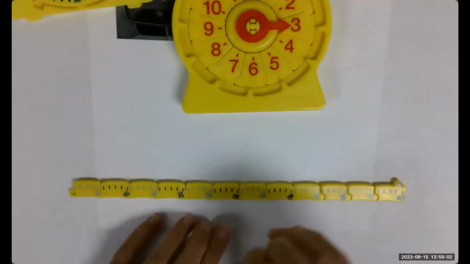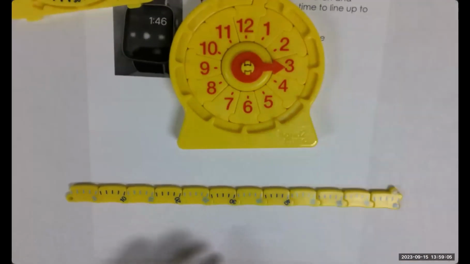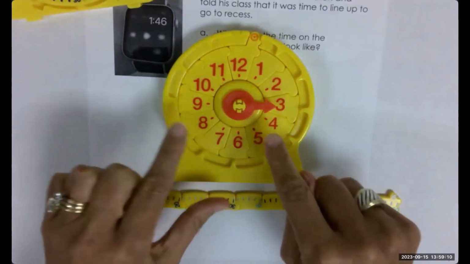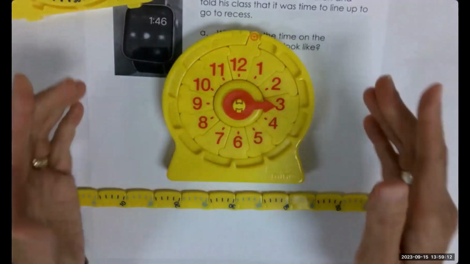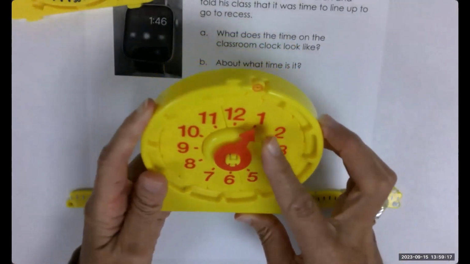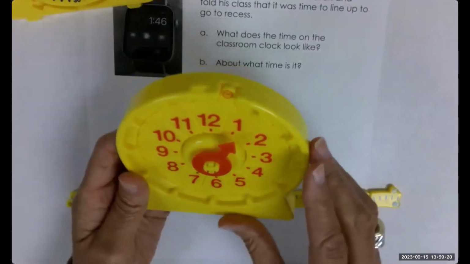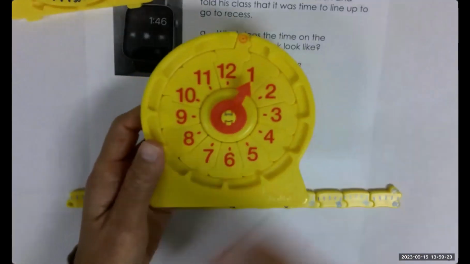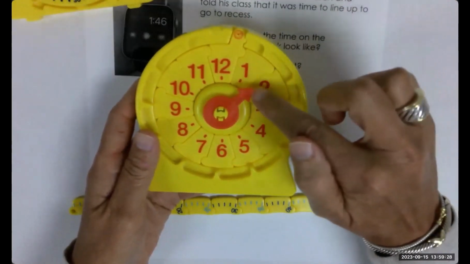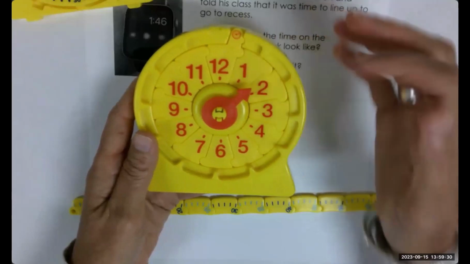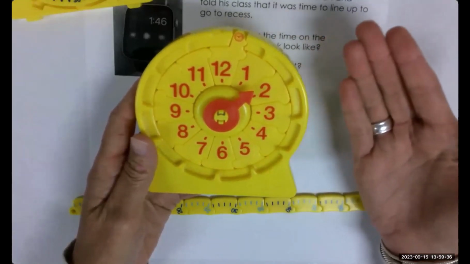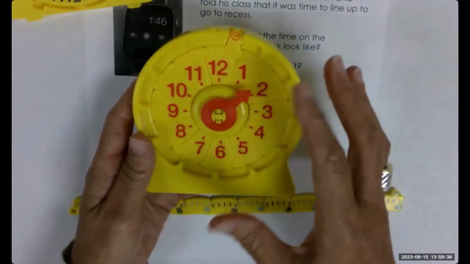That is a great way to use this if students are struggling to make that connection when the minutes are on here in a circular fashion. The other thing, you can use this clock as a one-handed clock, especially this helps with estimating time. Remember, you do have to manipulate the hour here. So if this is 1 o'clock, if you place the hour hand right at the seam here on the clock between the 1 and the 2, about what time is it?